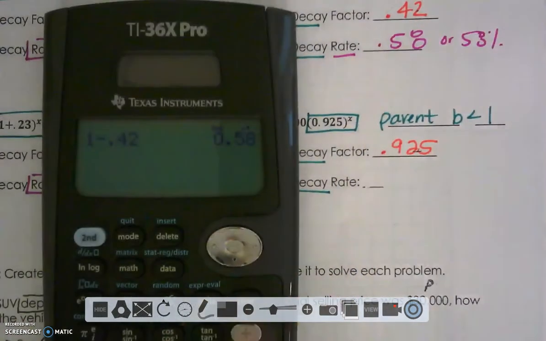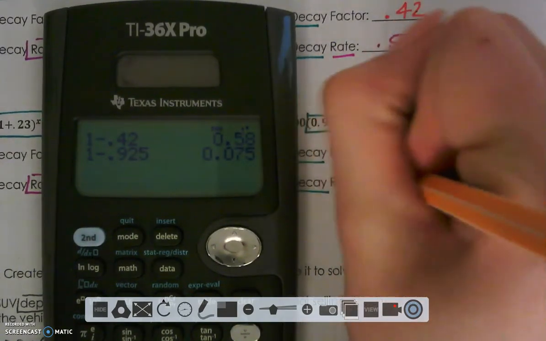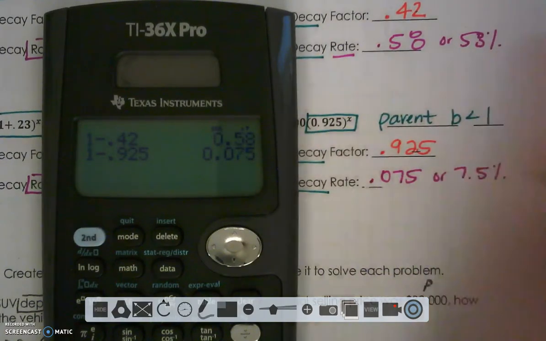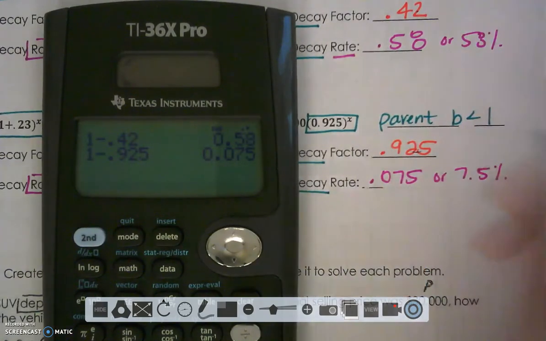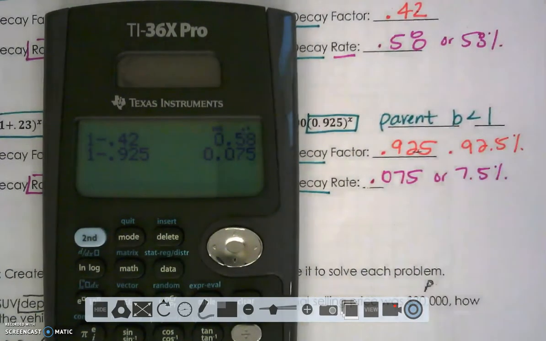And in my calculator, I want to know how far under 1 that is. And we should write 0.075 or 7.5%. Okay? These two things should add up to 1, or if I wrote this as a percentage, they should add up to 100%.